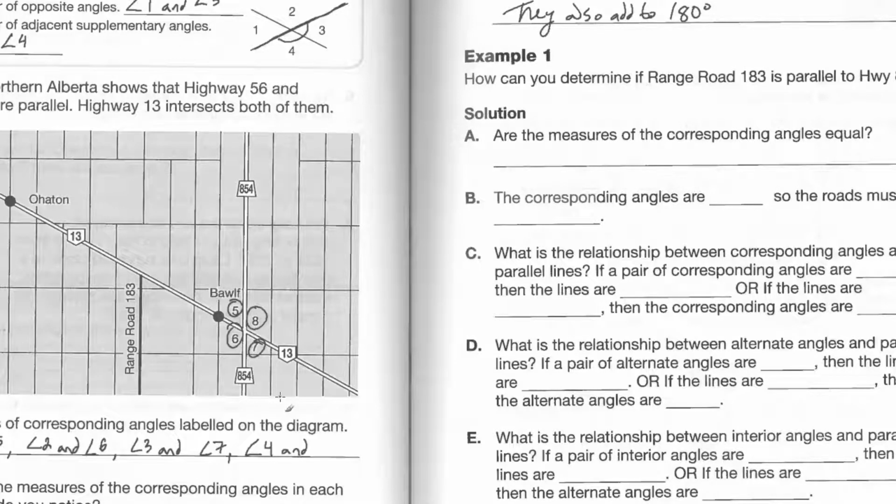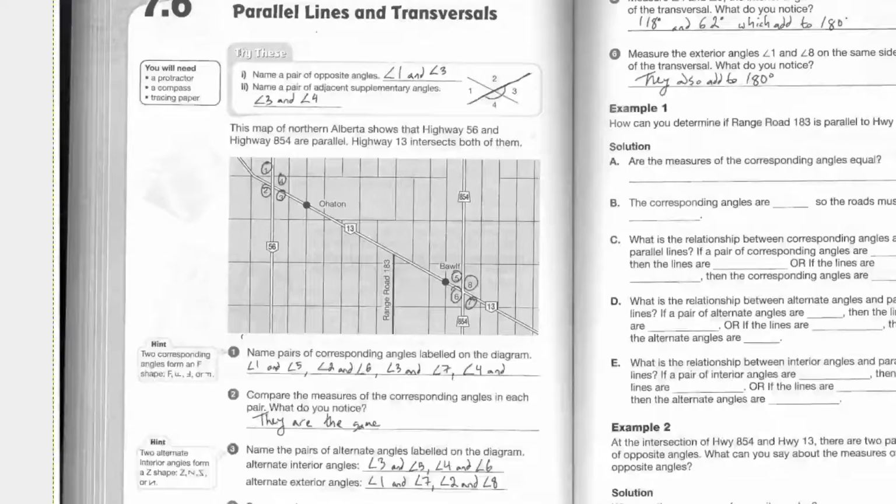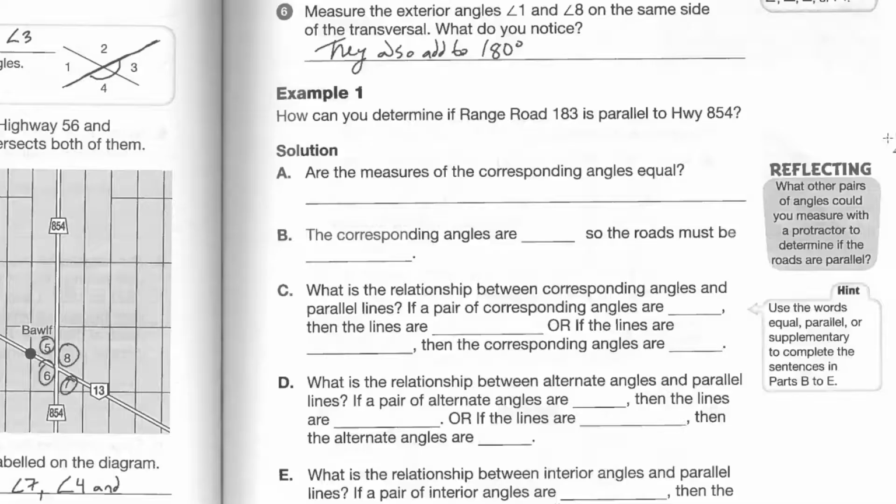So with one angle, you can find the 7 other angles. And that's where the power of this comes in. And also there are some shape hints if you're trying to figure out which is which.